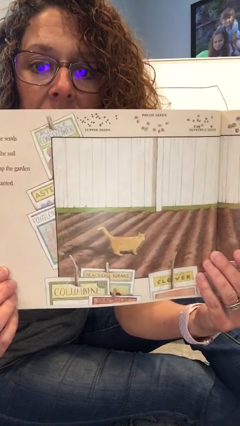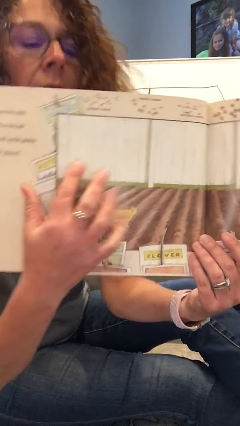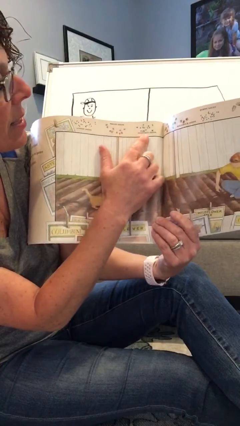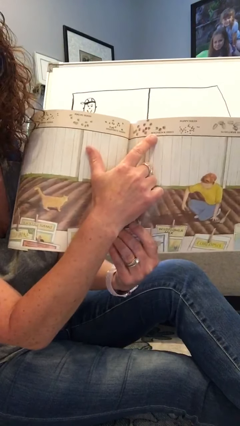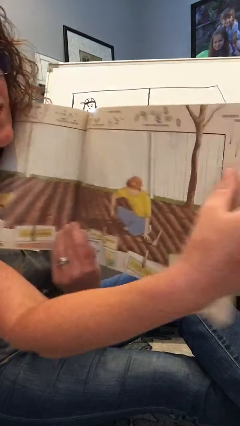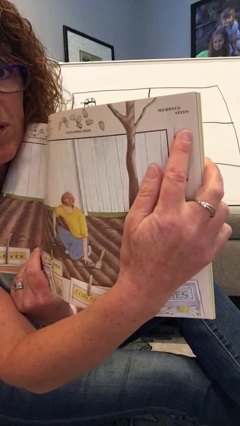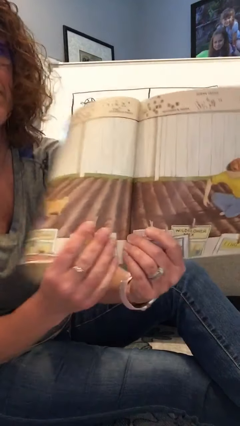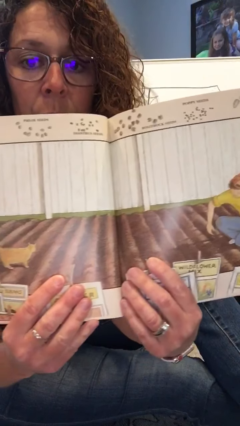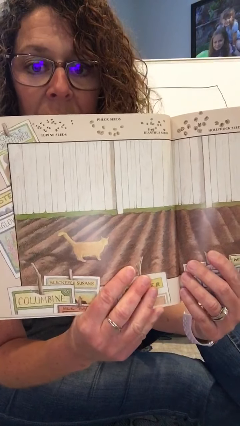These are the seeds that fell on the soil that made up the garden that Jack planted. He planted all sorts of seeds in his garden. Seeds come in packets. And these are lupine seeds and phlox seeds and dianthus and hollyhock and poppy seeds and sunflower seeds. And those are milkweed seeds. All sorts of cool seeds. And look, he's got his garden all in rows, so he knows where everything's going to grow.